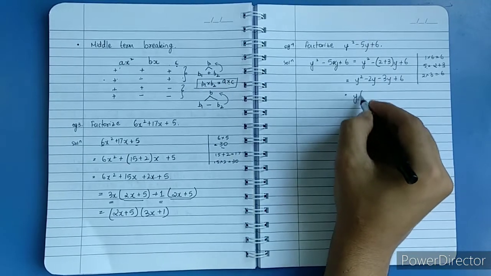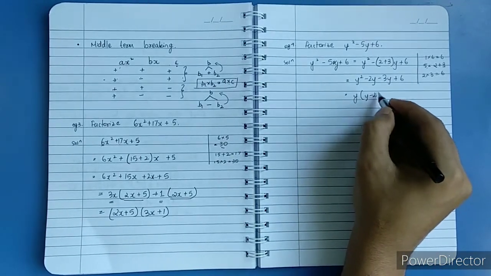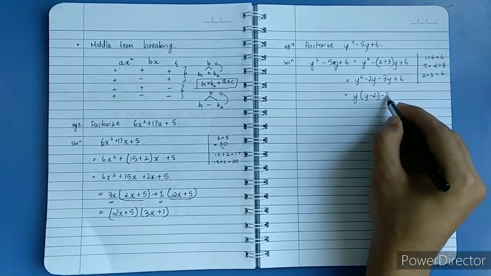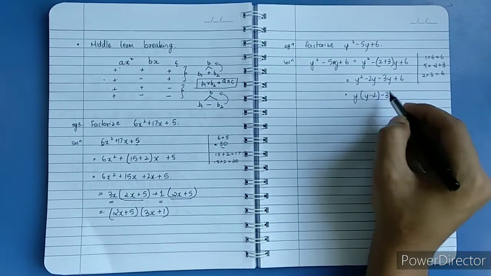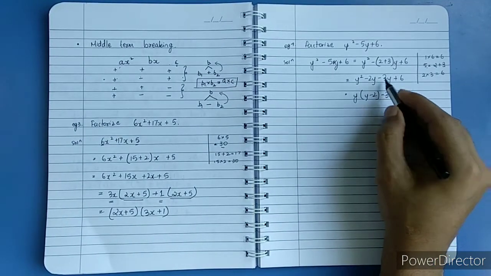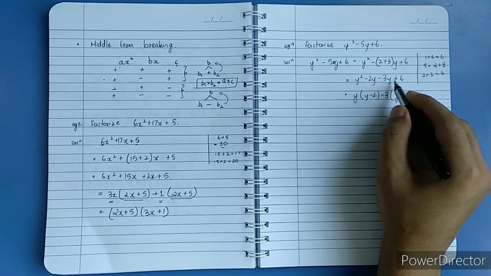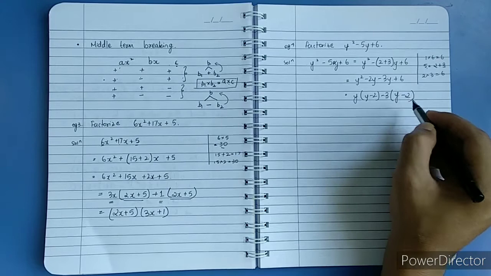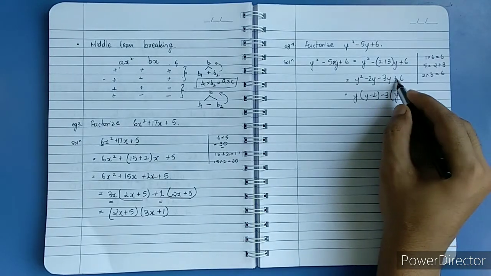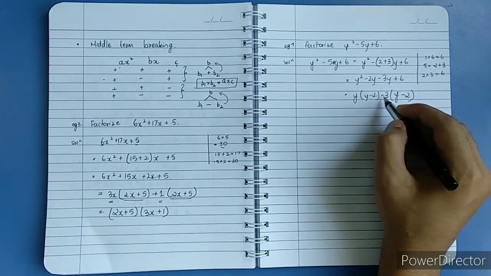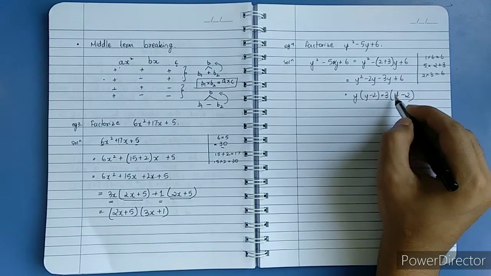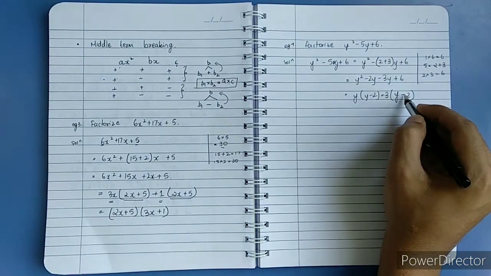In the first two terms, y comes common, so y into y minus 2. In the next two terms, we take minus 3 common. Since there was minus, when we take minus common, we have plus sign over here. So minus 3 into y is minus 3y, and here this becomes minus 2, because minus into minus gives plus. Whenever you take minus common, if there is minus it becomes plus, if there is plus it becomes minus.